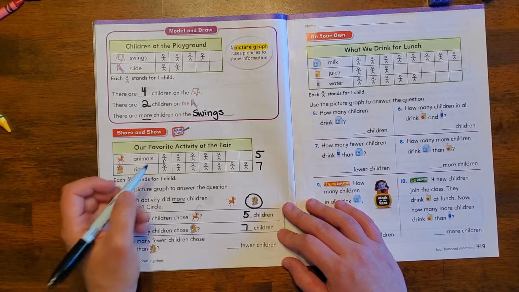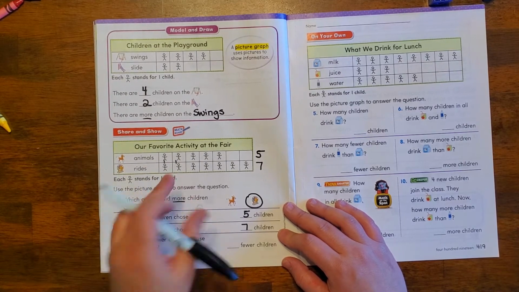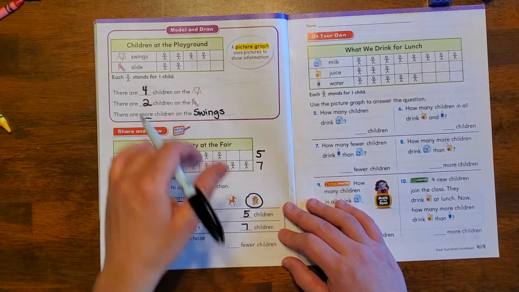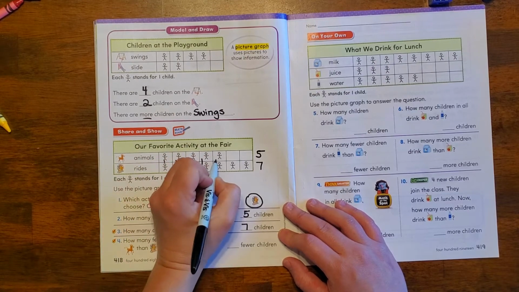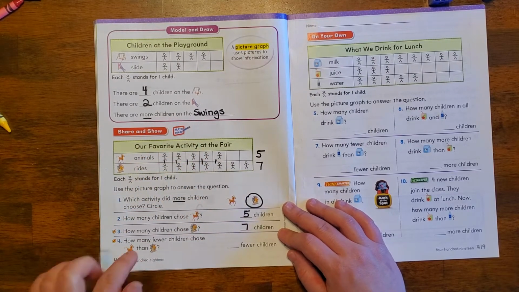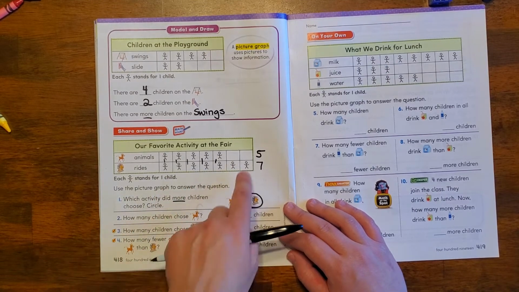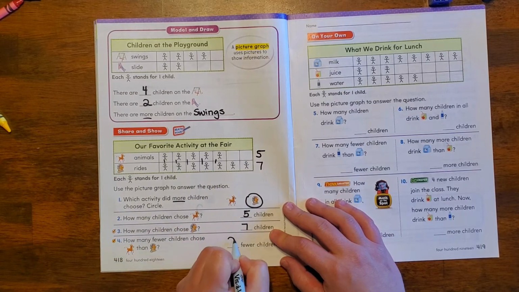So they're buddies. And then another kid on animal, another kid on rides. They're buddies. Another kid on animal, another kid on rides. They're buddies. Okay, and these guys have a buddy, and these guys have a buddy. So how many kids don't have buddies? There's 2 of them. So that means that 2 fewer children chose animals than rides.